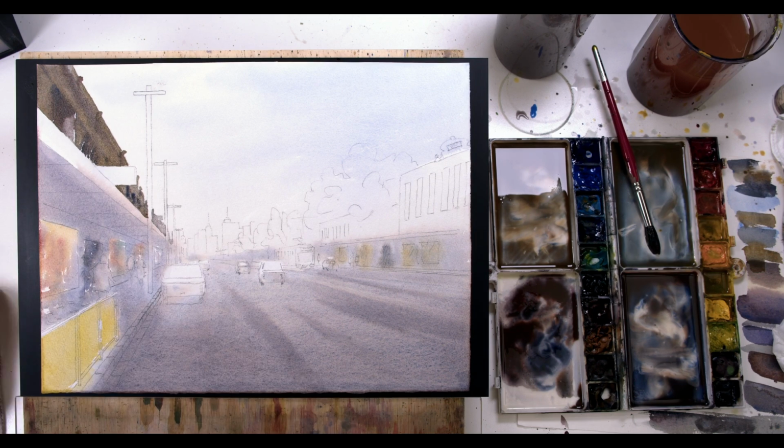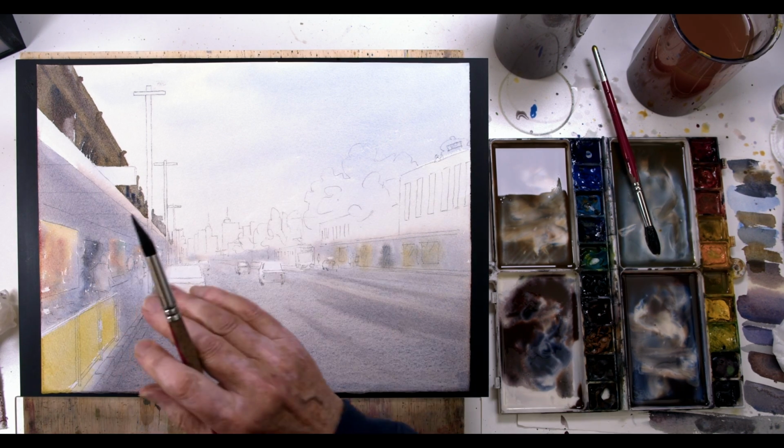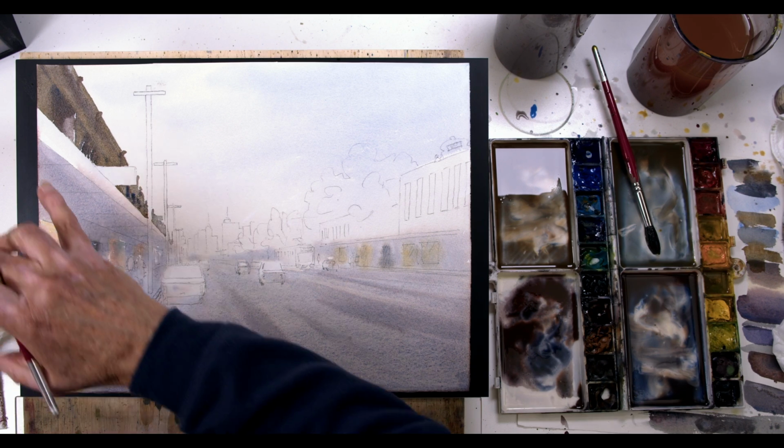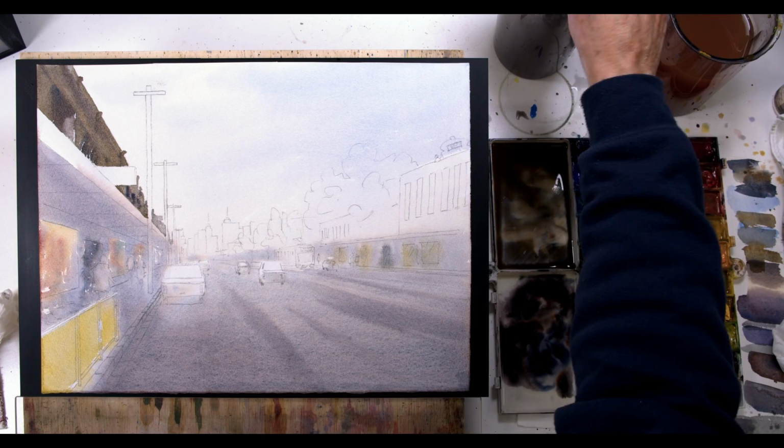All right, now we'll work under the awning. Actually, we'll work on the awning first.